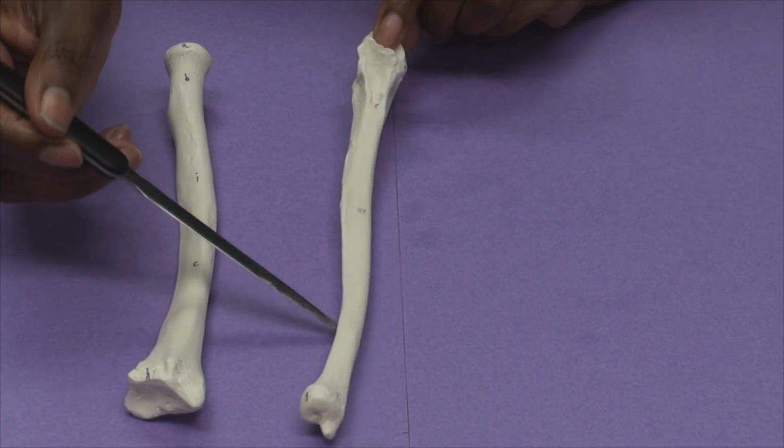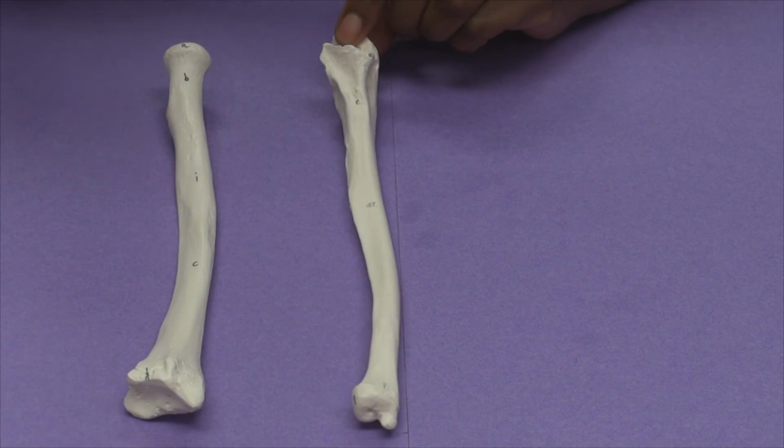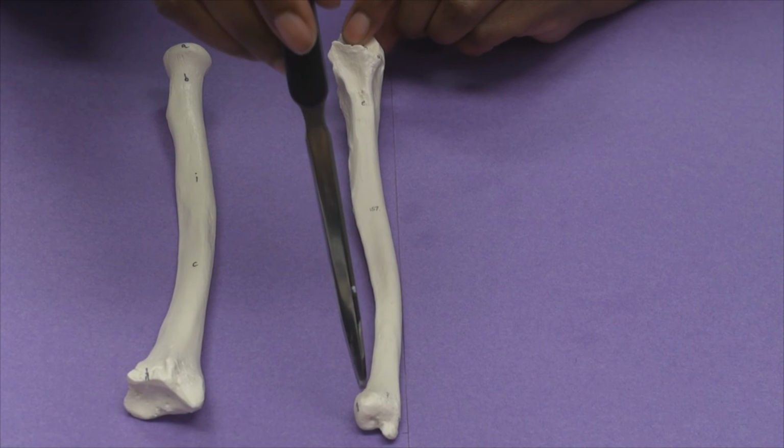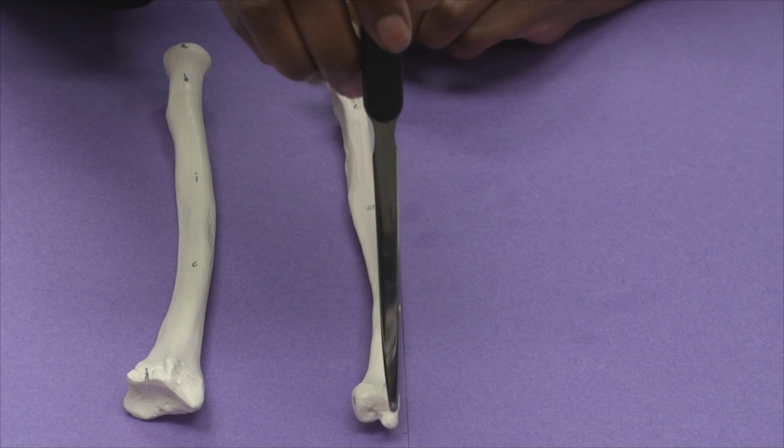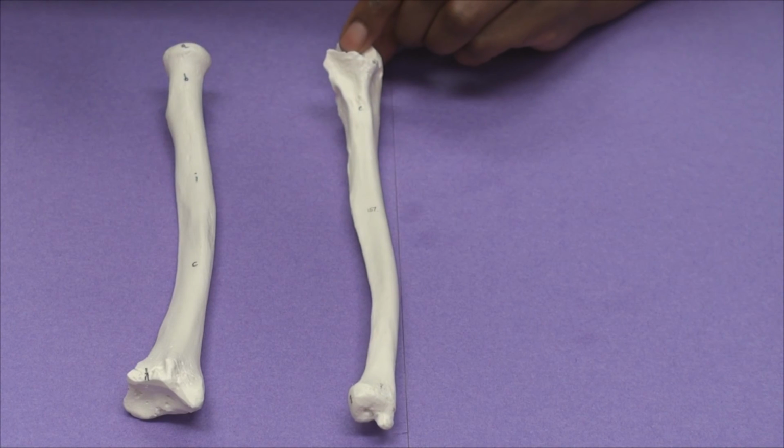Then at the distal end of the ulna, number 11 is the head, and then number 12 is the styloid process of the ulna.